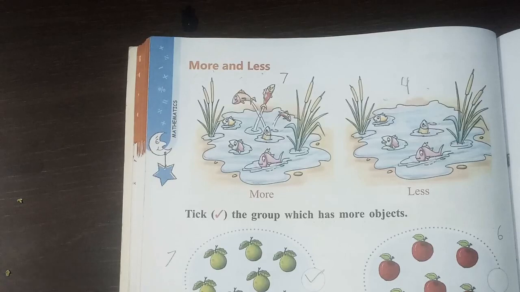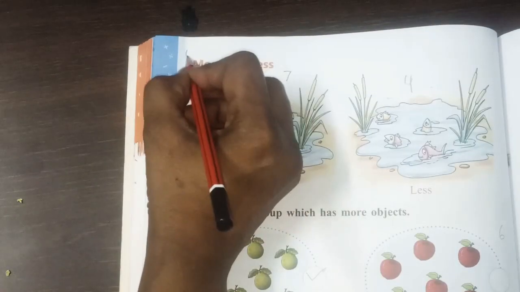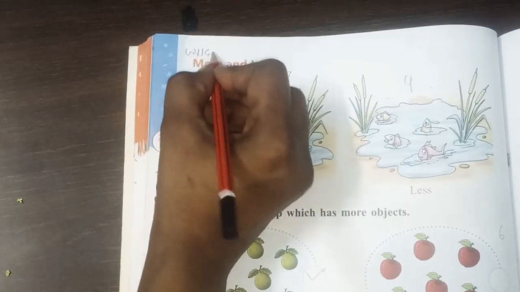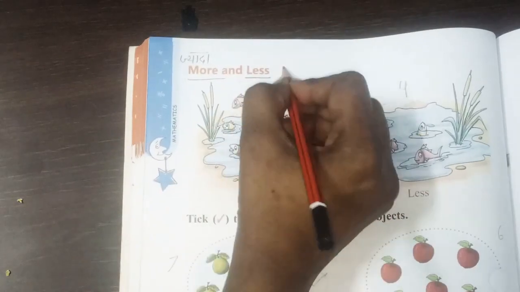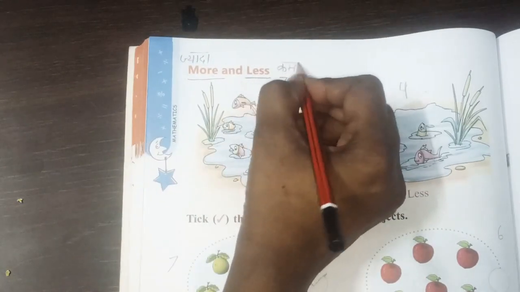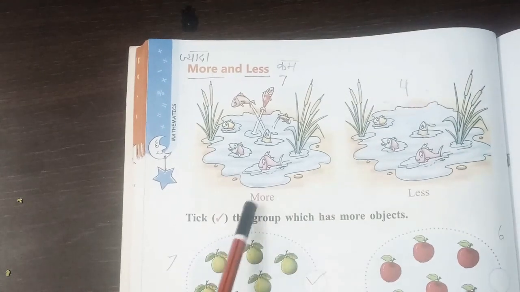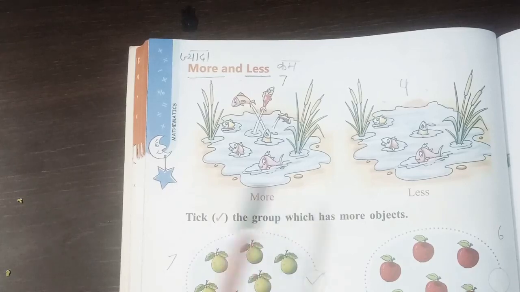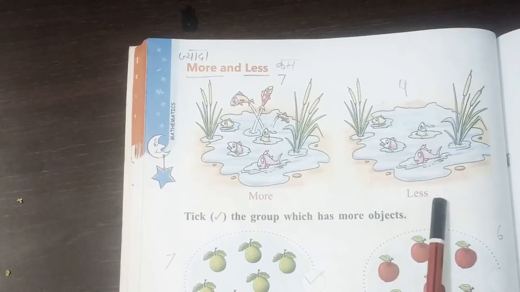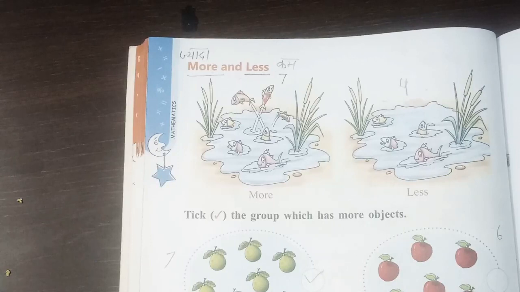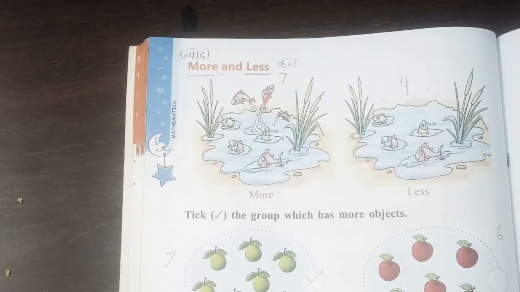More means ज़्यादा. Less means कम. More and less. More, less. M-O-R-E, more. L-E-S-S, less. Thank you.